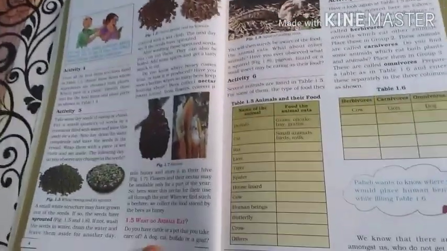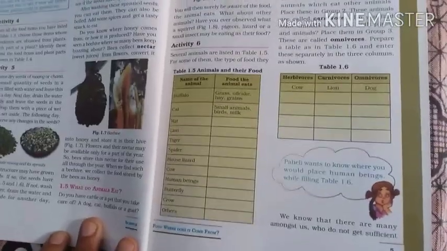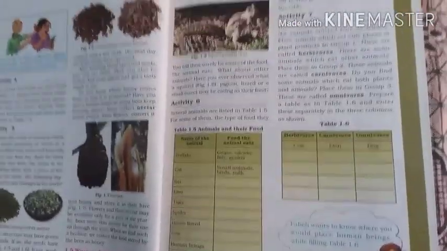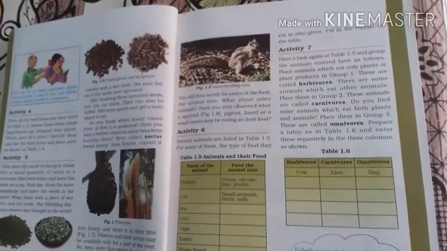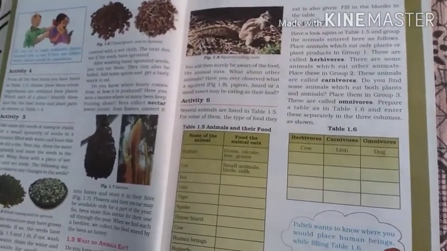These are known as sprouted seeds. Okay. Now after washing these sprouted seeds, we can eat them. These can also be boiled. Add some spices and get a tasty snack to eat.